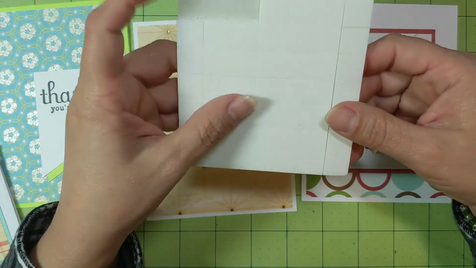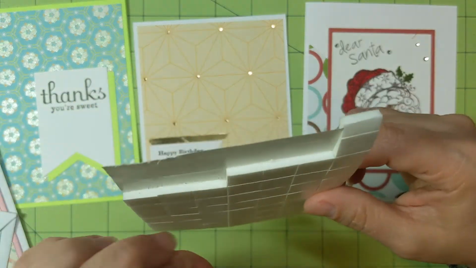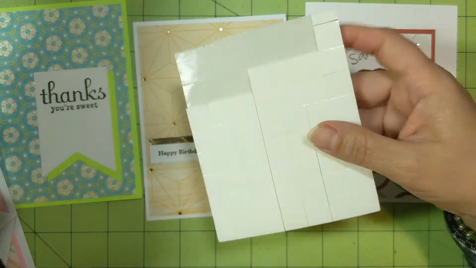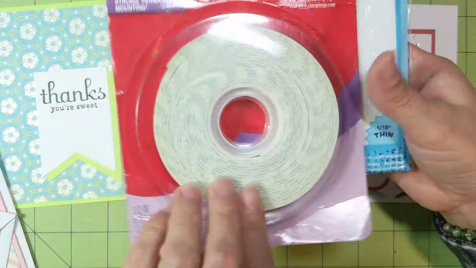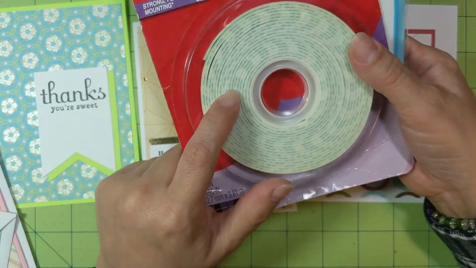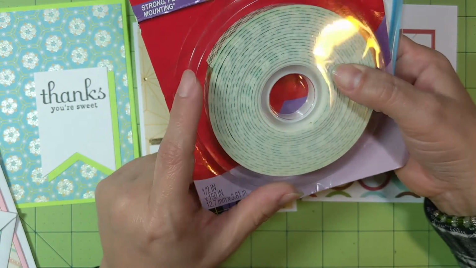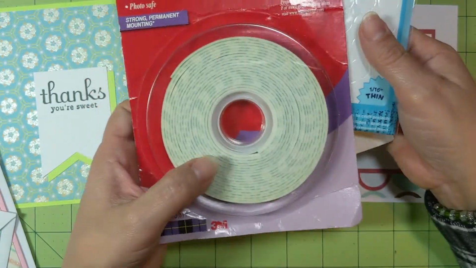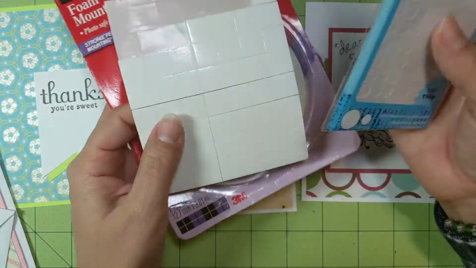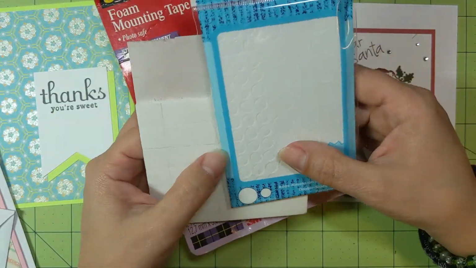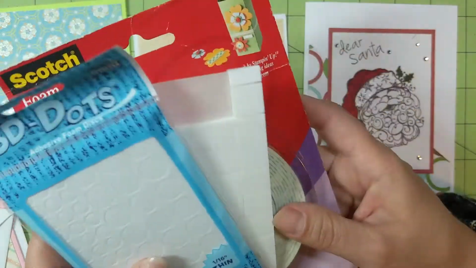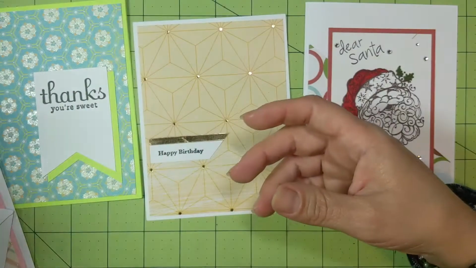So if you're a beginner and you want to try using dimensional adhesives, then I would just probably go with whatever is easier for you to find in a local craft store. I've had good luck with using this, but I find that it's bigger and it's harder for me to store, so I tend to not reach for it, and these ones are easier for me to put right at my fingertips and grab, so I tend to just use these more. But it's a personal preference.